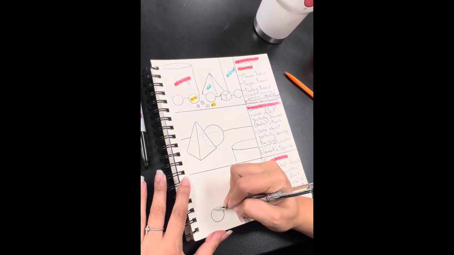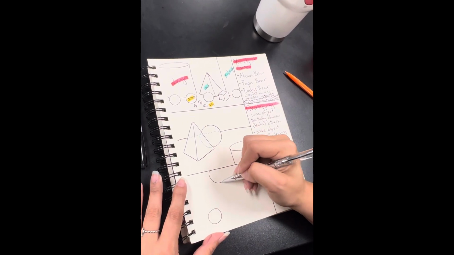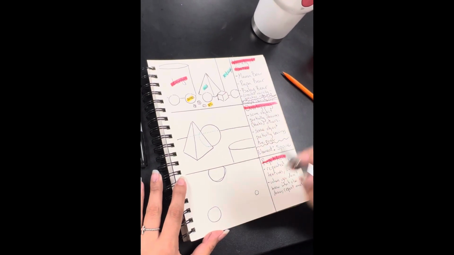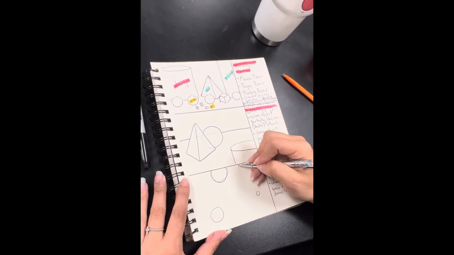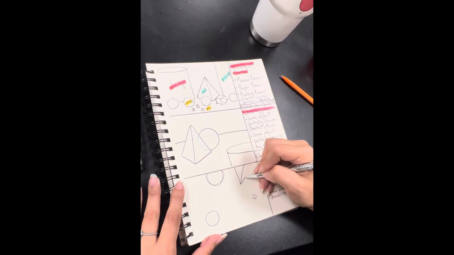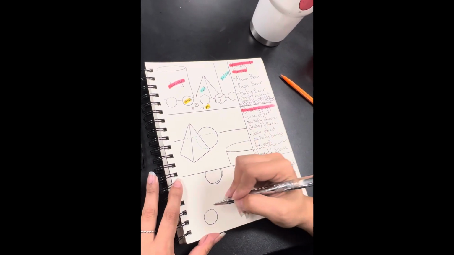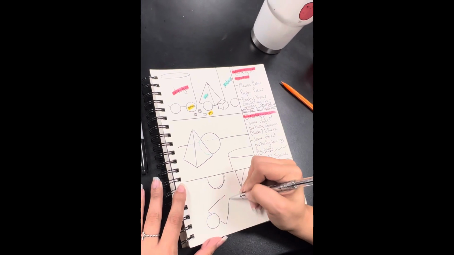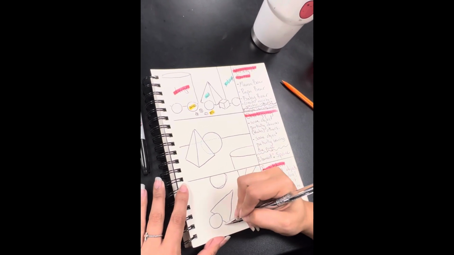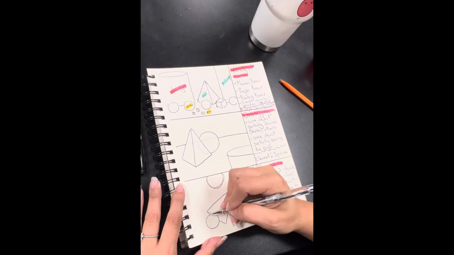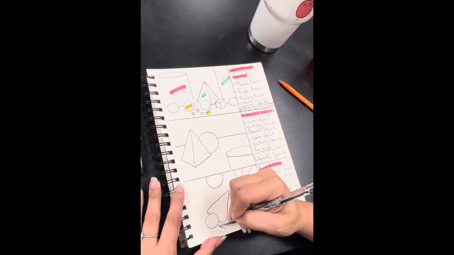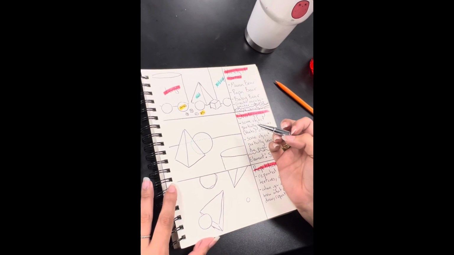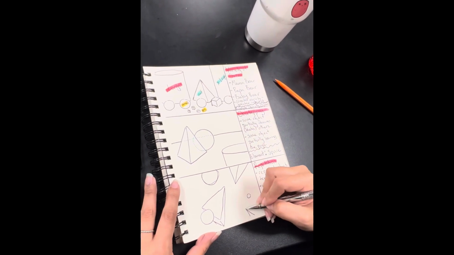Then let's do some pyramids. Let's have this one just going off the edge of the page. There's a pyramid. We're going to have one over here. Long, tall, skinny pyramid. Like so. We're going to do another smaller one over here.